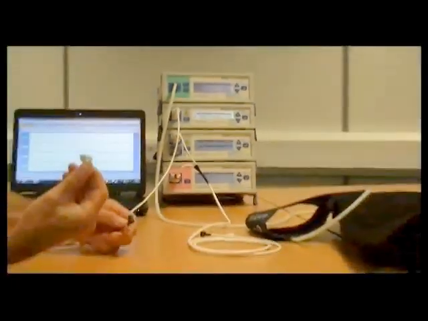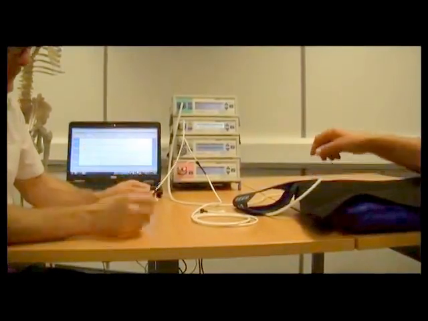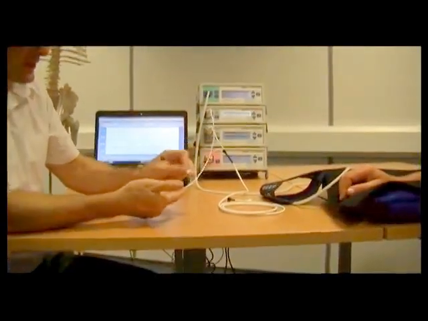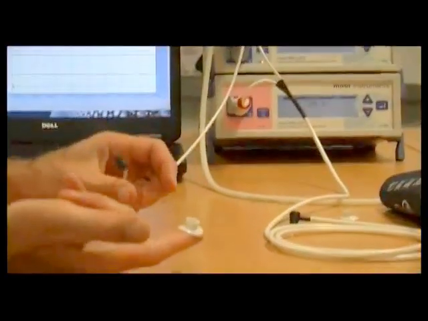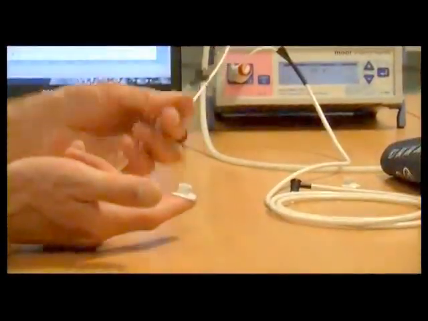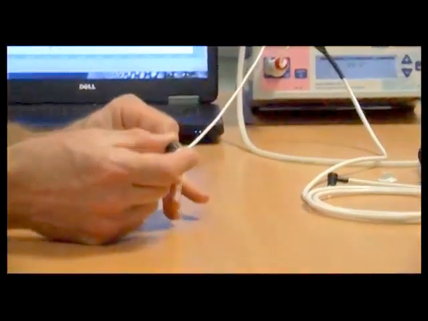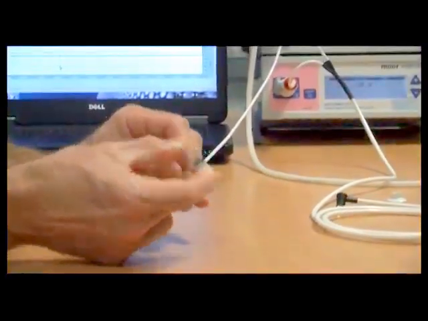To attach the probes, we use these probe holders here. They're white, rubberized probe holders, perfect for adhering to the fingertip, as you can see. The probe head fits into the probe holder like so, just pushes in gently.